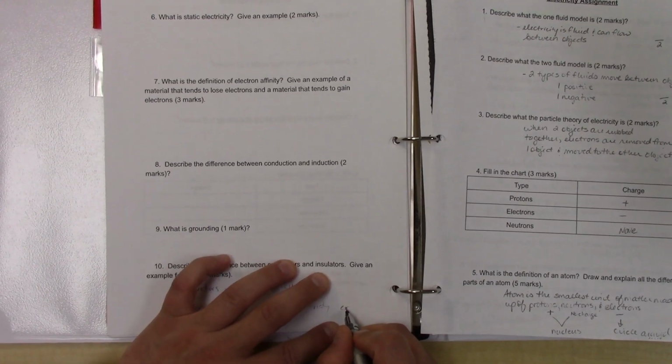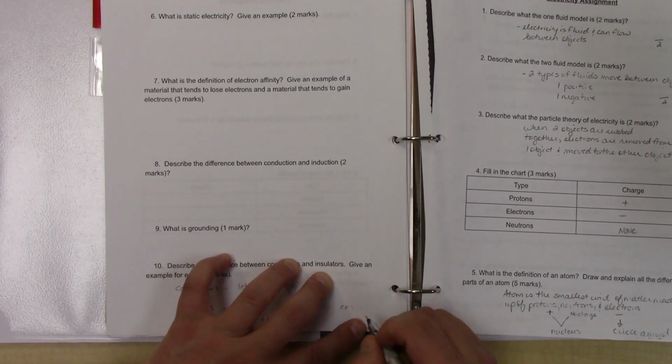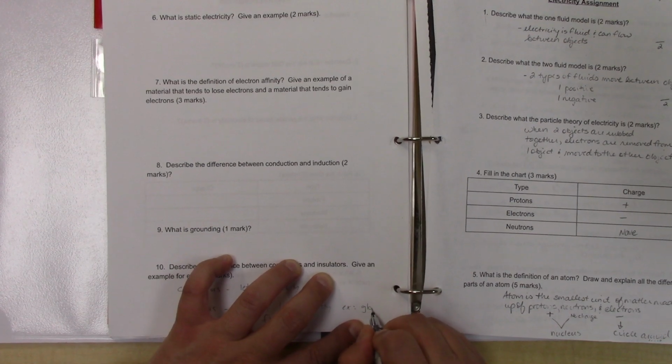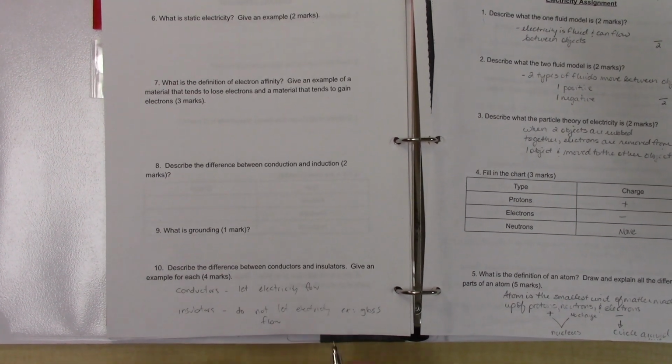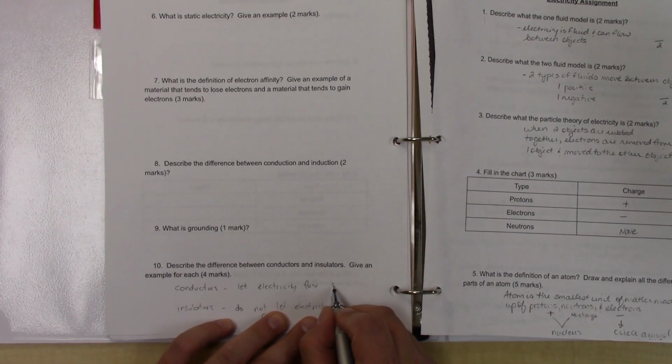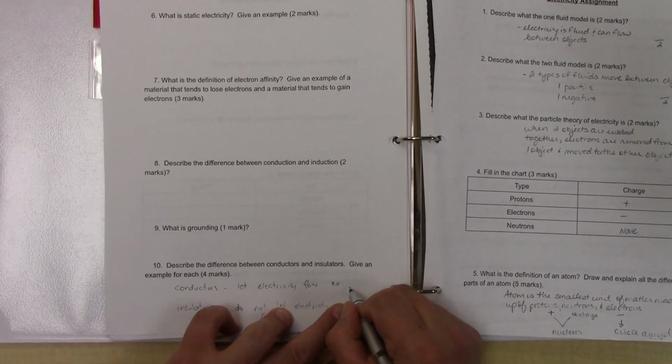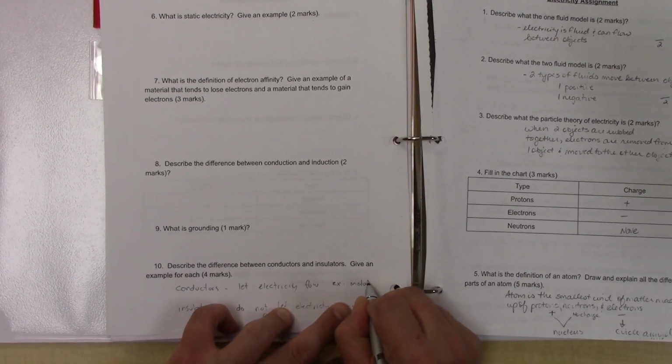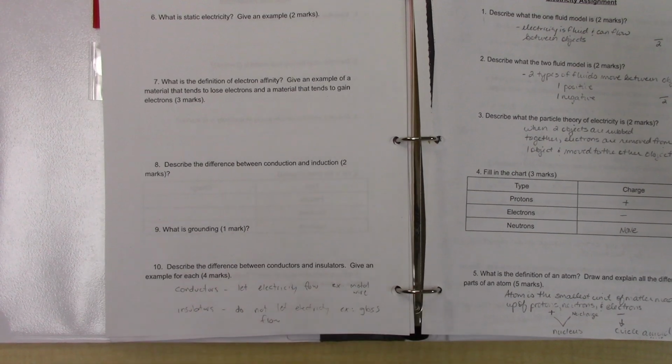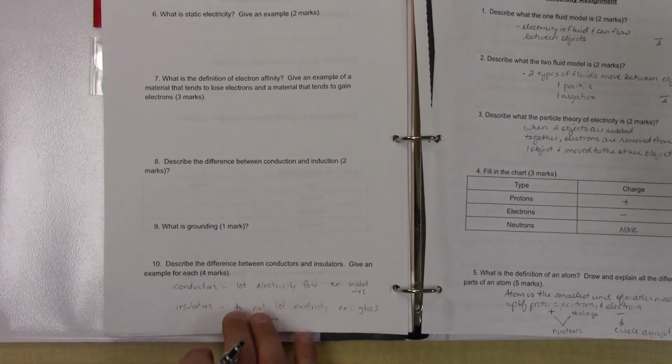An example would be glass. Glass sucks at letting electricity pass through it. And an example of a good conductor would be a metal wire. So that's something to help you out on the last one because that's not really on there.